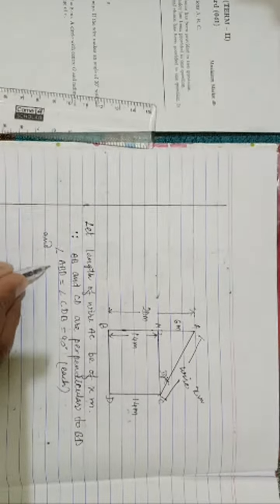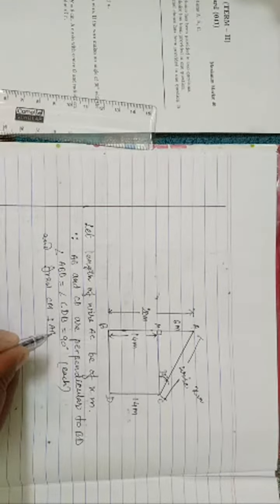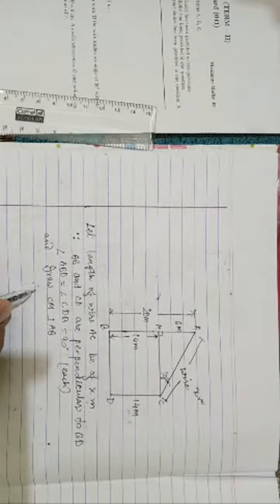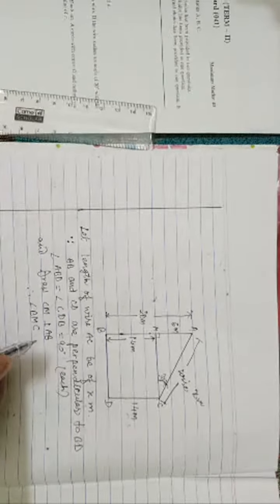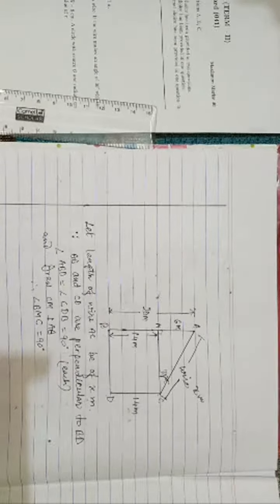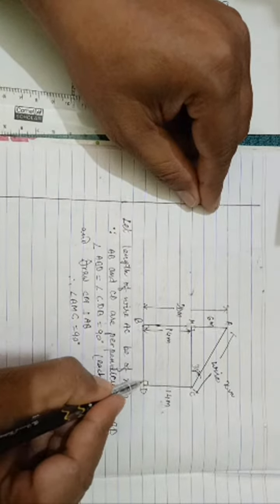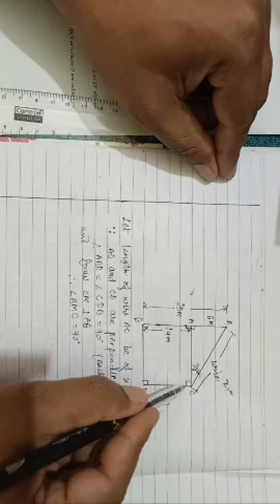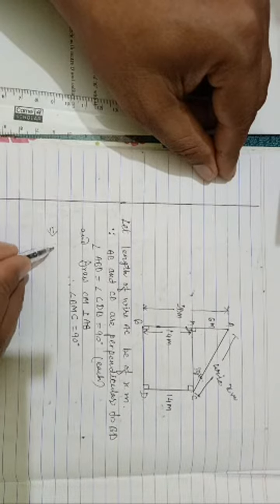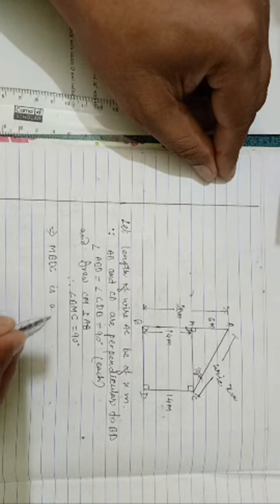And draw CM perpendicular to AB. Therefore, angle BMC is equal to 90 degree. Each angle will be of measure 90 degree. If this angle is 90 degree, this angle is 90 degree, and this is 90 degree, then automatically the fourth angle will be 90 degree. So that implies MBDC is a rectangle.